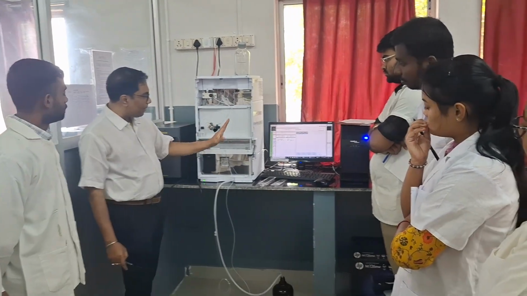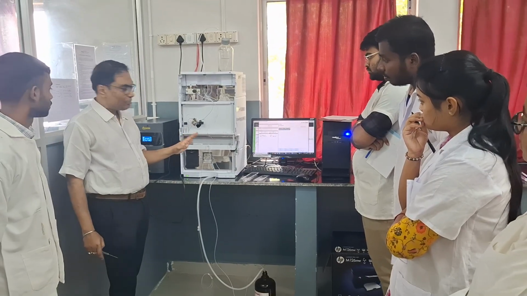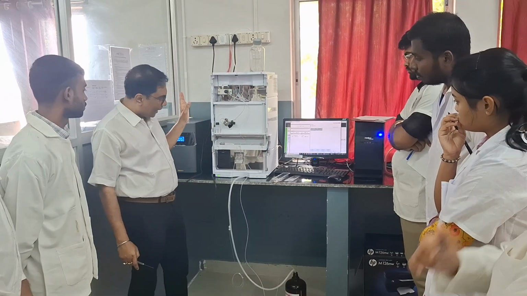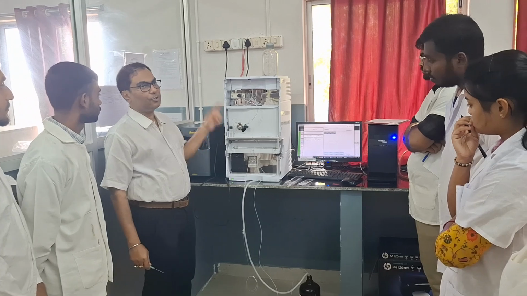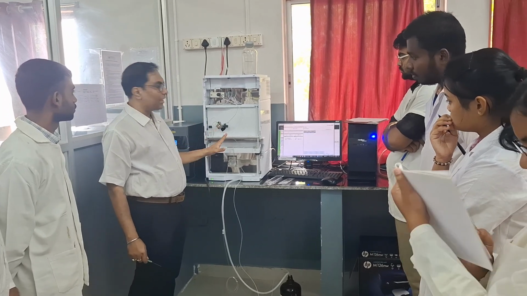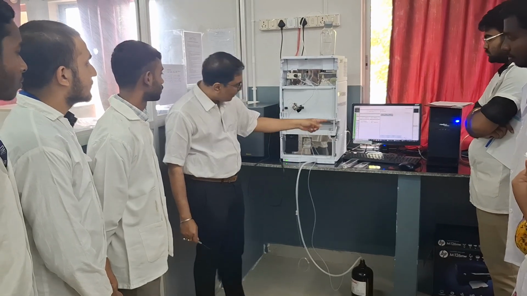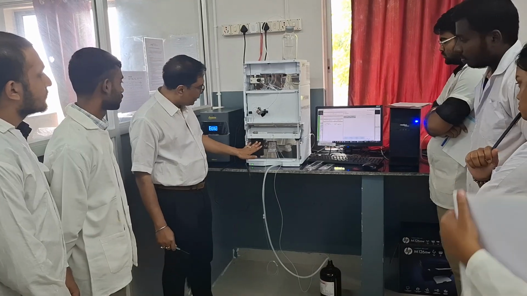This is a very important part, and this is the outer casing made of steel. Actually the separation takes place inside the column. This is a very important part of the instrument. Okay, this is also known as the heart of the instrument. So after the separation takes place, the separated components go to the detector. This is the last portion.